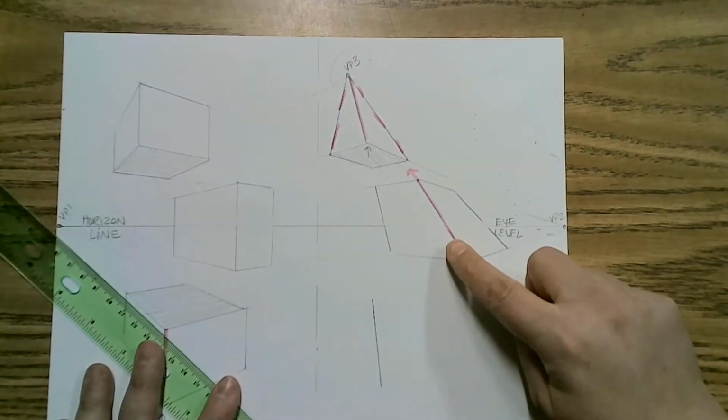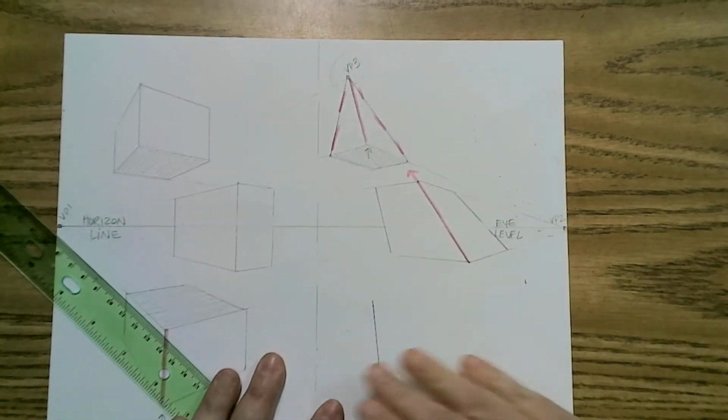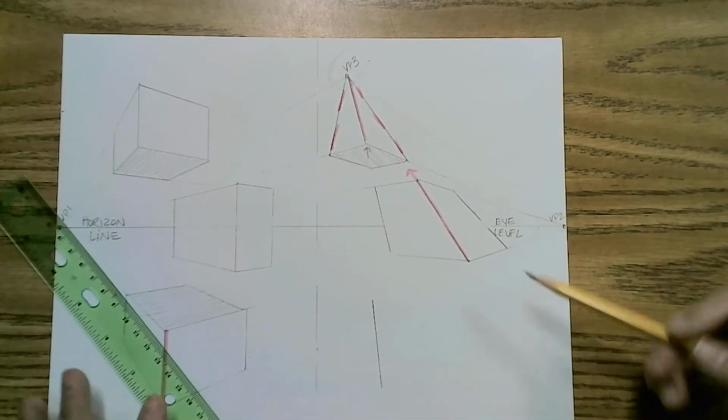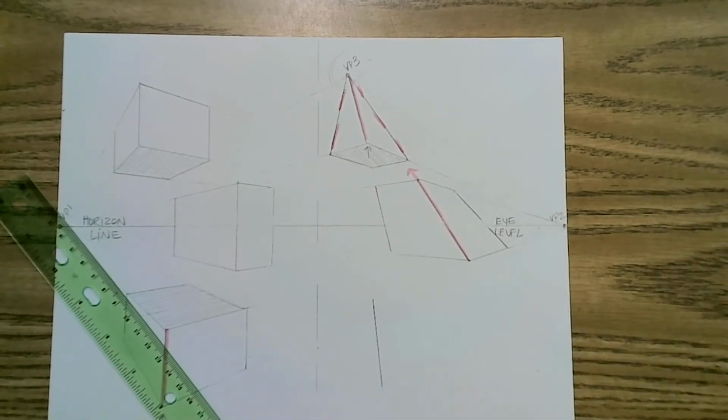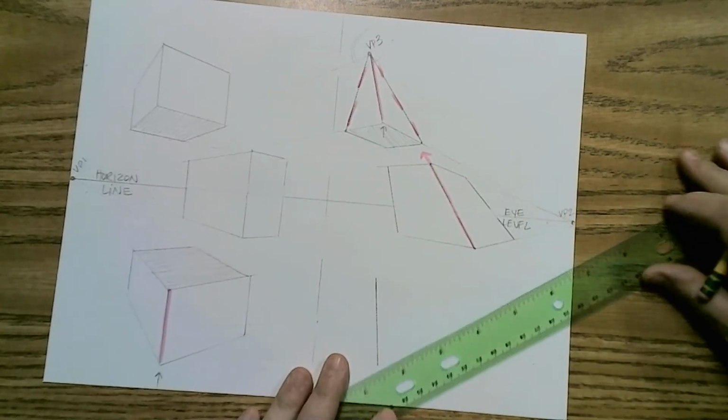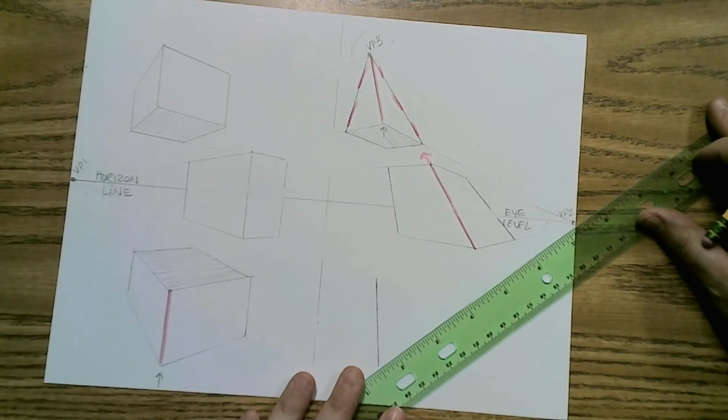Okay, so since that structure is above and below the horizon line, you can only see the front or the sides. Okay, so now for this one. The right-hand side goes to the right vanishing point.